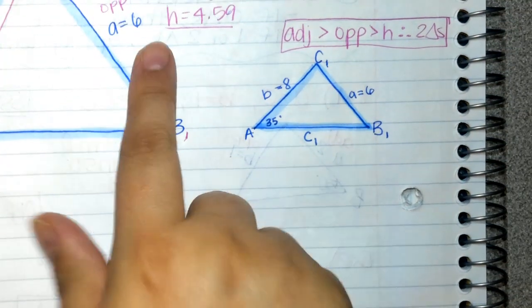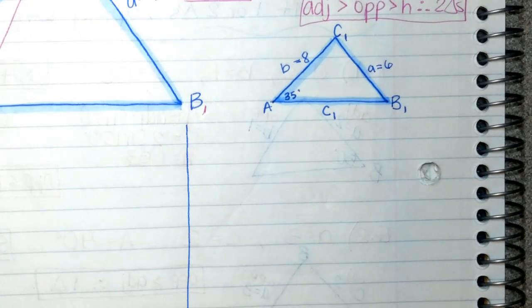What type? Well, we already know that. We already did all that. So now what can I do? Nope, we already did all that. I'm just trying to find the values now. Law of sines. So what am I going to do with my law of sines?